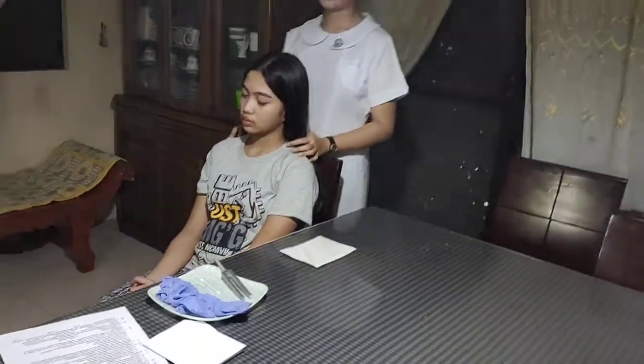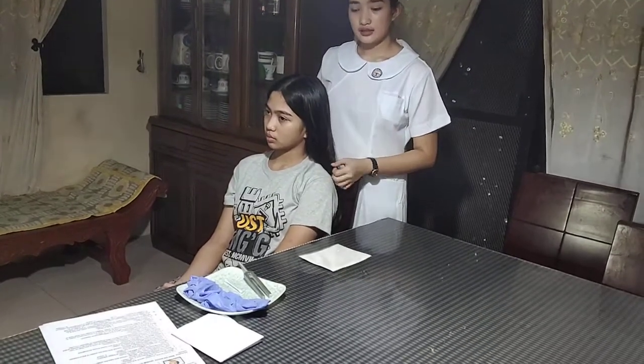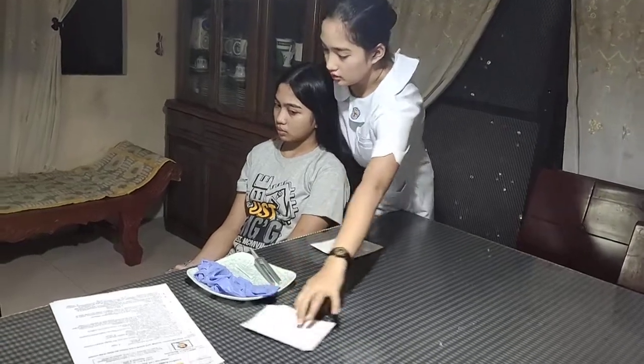For evaluation, we evaluate if the findings from the physical assessment are within the normal range, and to determine if the client's nursing orders need to be changed or completed. So lastly, we need documentation.